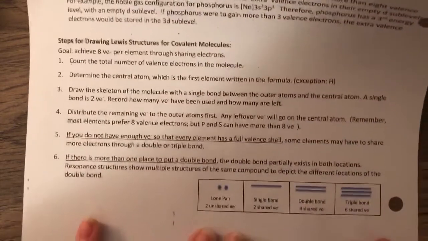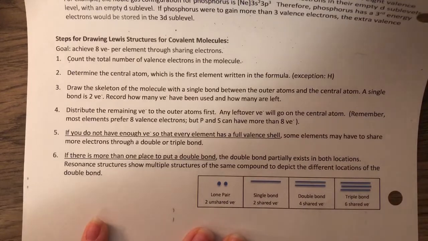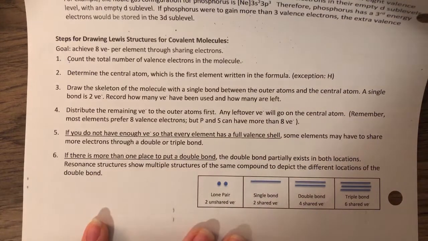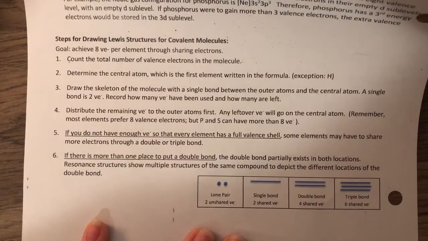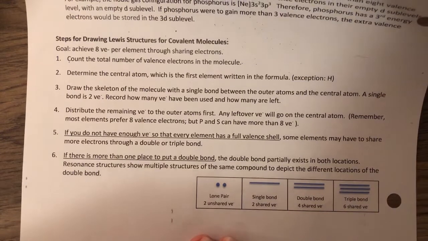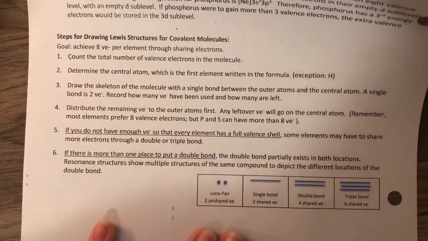When we are doing these Lewis structures, we're basically going to be looking at how many valence electrons a nonmetal brings to the compound before it bonds, and then we're going to be rearranging them so that each element has 8 valence electrons after the bond.